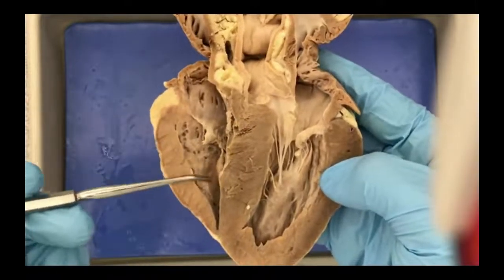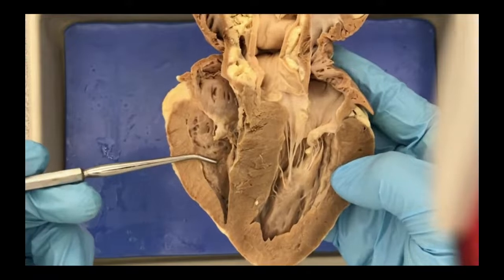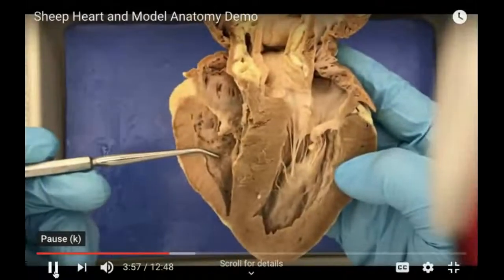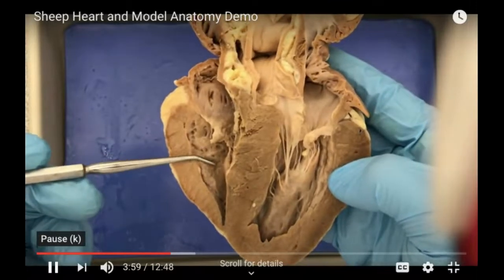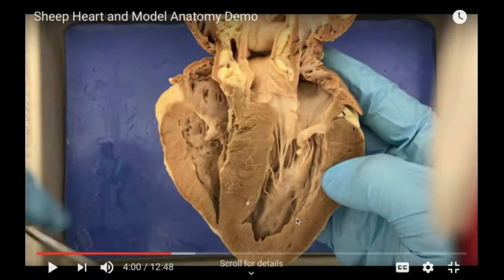Careful, because the probe could be pointing here. If the question is name the chamber, then that would be the right ventricle. But if the question is name the layer, that would be the endocardium. Pay attention to the difference between the wall of the right and left ventricle. The wall of the left ventricle is 3 times thicker than the wall of the right ventricle. So pay attention to these differences.